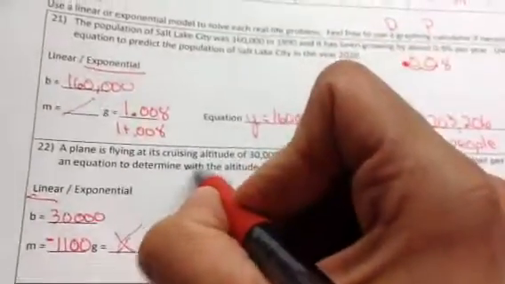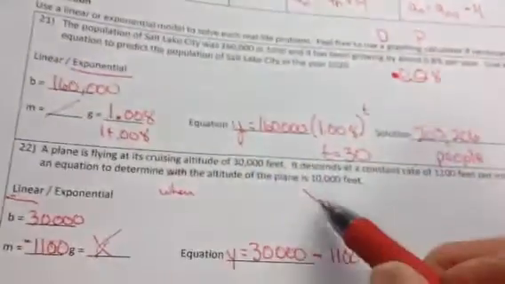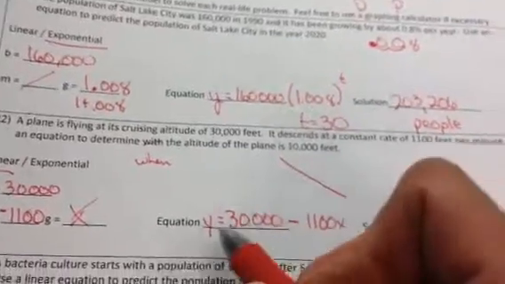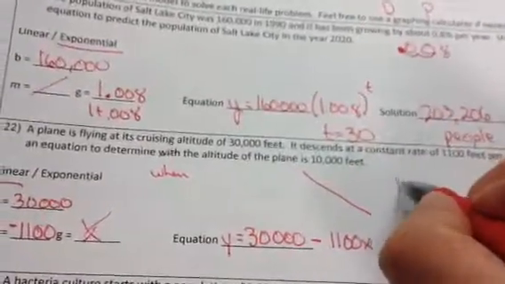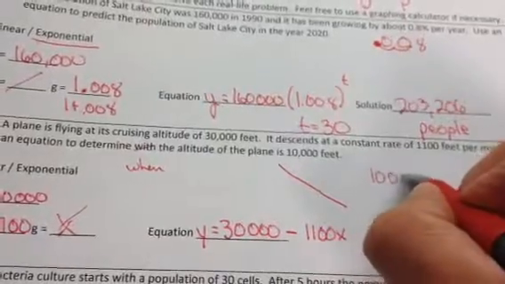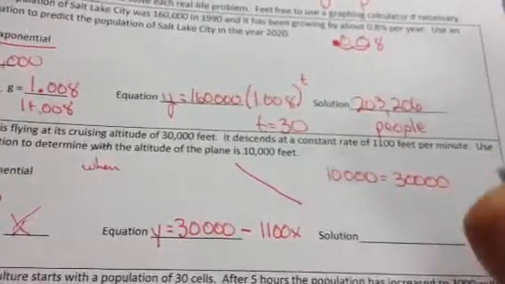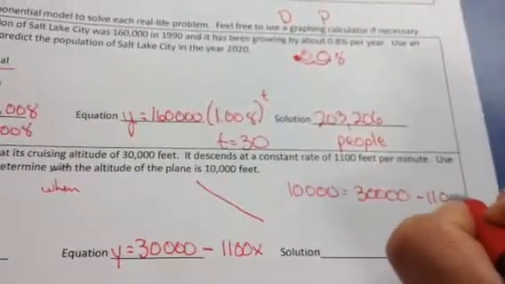It should be when the altitude of the plane is 10,000 feet. So that 10,000 is not going in here. Y is the altitude, so it's actually going to be my new amount.